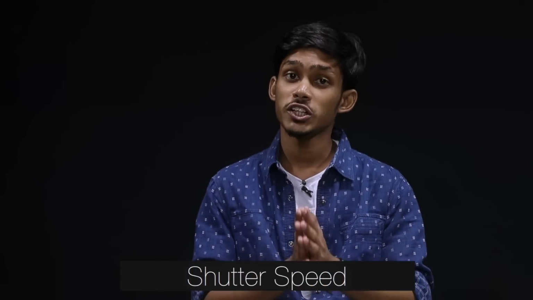Now let's talk about shutter speed. It's a very hard and fast rule that you have to double the FPS and use the closest shutter speed option which is offered by your camera. For example, if you're shooting at 24 FPS, double it, it's 48. So the closest shutter speed to 48 is 1/50th of a second. So for 24 FPS, use 1/50th of a second.